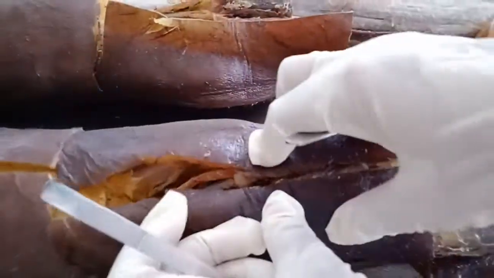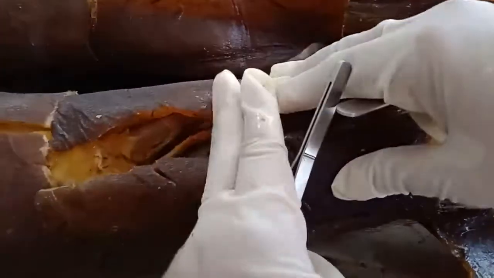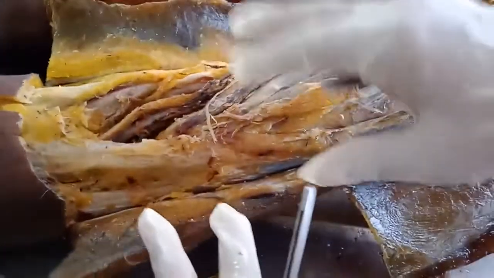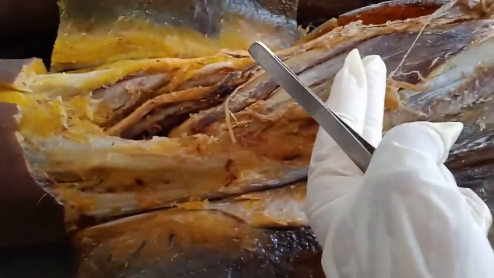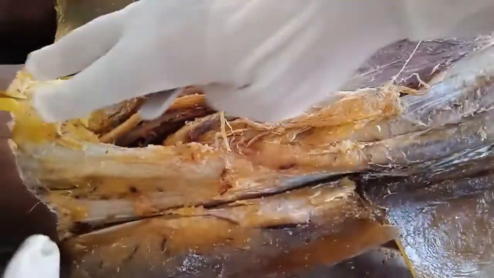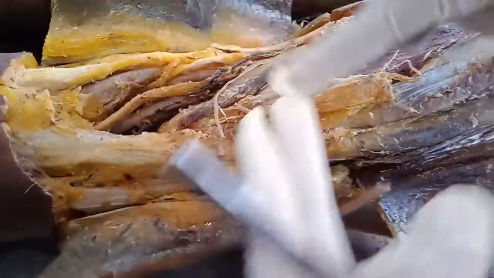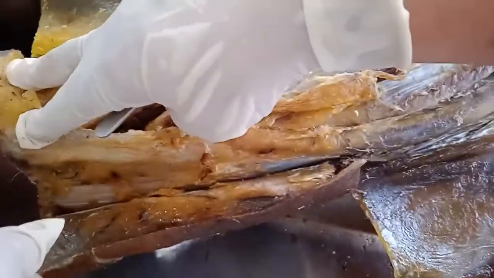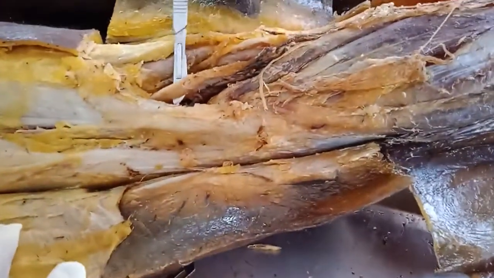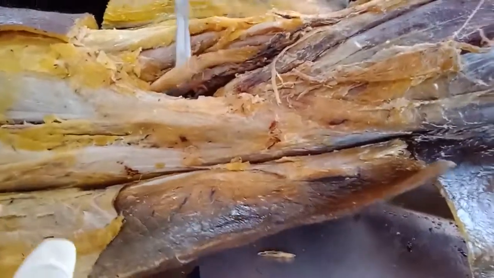The roof of the popliteal fossa is formed by skin and superficial fascia, containing 5 structures. From above downward, it is 2P, then 1V, and then 2S. What is 2P? The first P, this one that we are seeing, is the sciatic nerve.